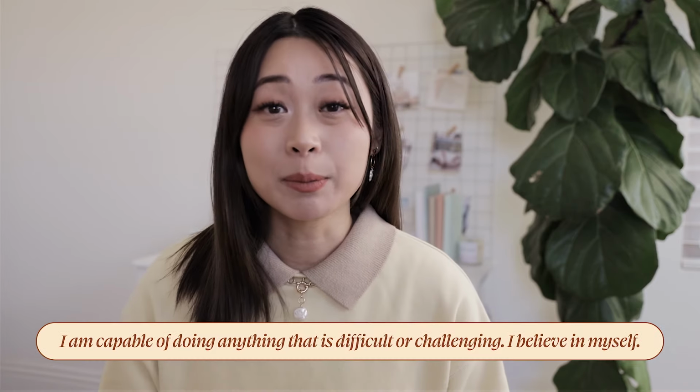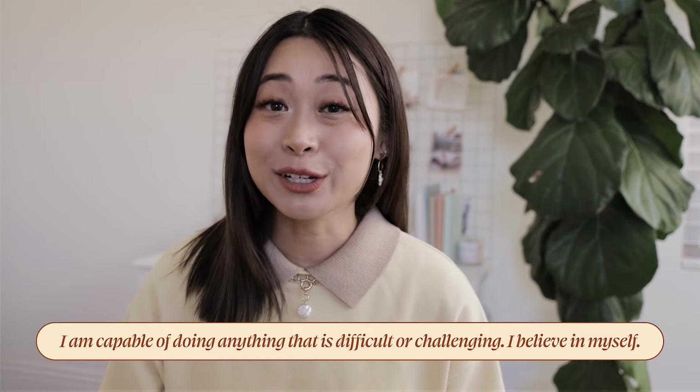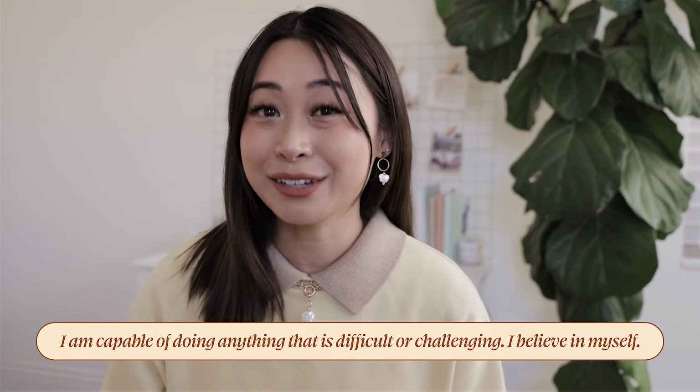The third belief that I want to share with you is something that I adopted this year when I was working through how to not procrastinate as much. I realized that my procrastination was me running away from doing hard things. So I had to write this belief and recite it to myself all the time to remind myself: I am capable of doing anything that is difficult or challenging. I believe in myself. This was a way for me to ingrain in my brain, I can do hard things. Hard things aren't scary, so let me just face it and do it because I know I can do it. So you can see these are things that make up your mindset.